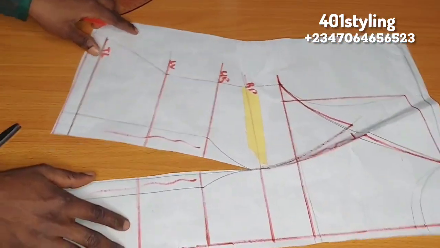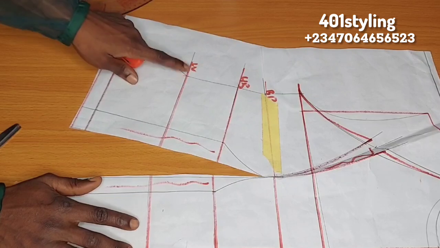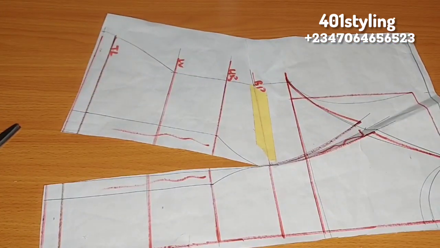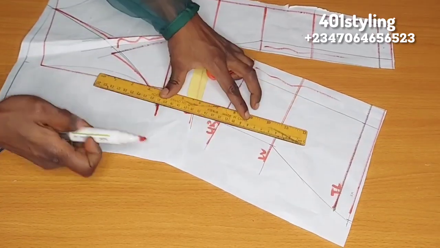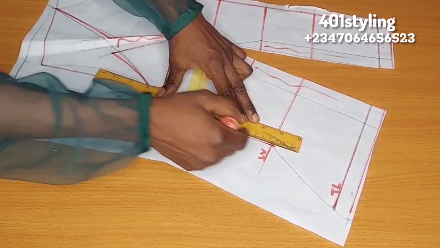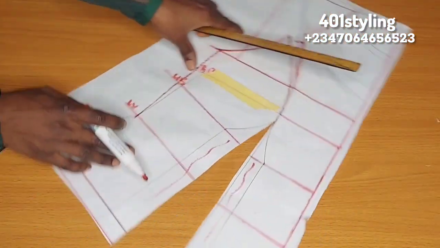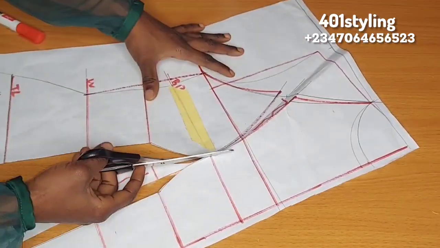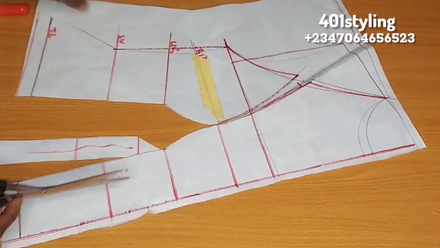So guys, now the next thing is to connect the sides, because by the time you close the bust dart, you're going to have a bit of shortage around that part. So you need to reconnect the line to ensure accuracy. So from the chest line, you're going to connect to the waistline like so. The next thing now is to cut out the pattern, and I'm going to start with the waist dart. Just like you see me doing, you're going to cut off the waist dart.